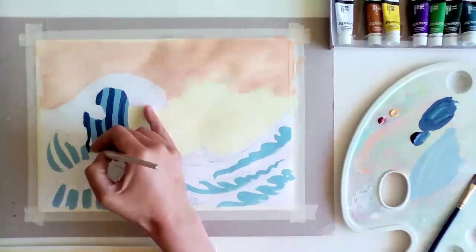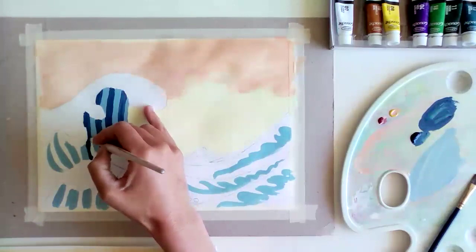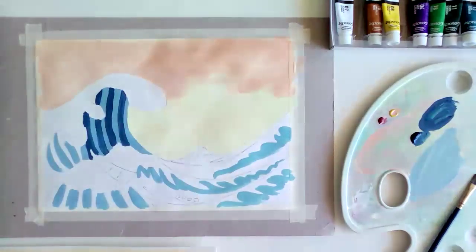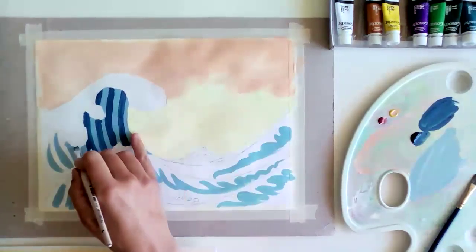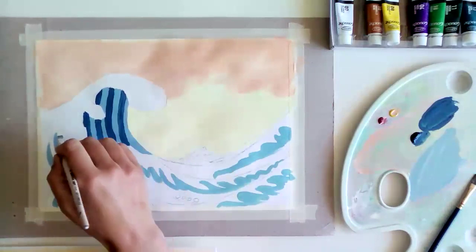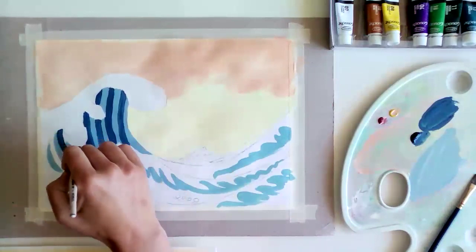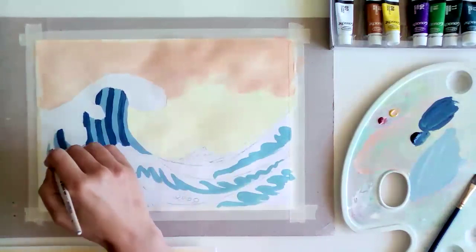Don't worry if the stripes are not coming out perfectly. Remember, we're also going to have this white foam on top, and with this we'll be able to correct some imperfections.